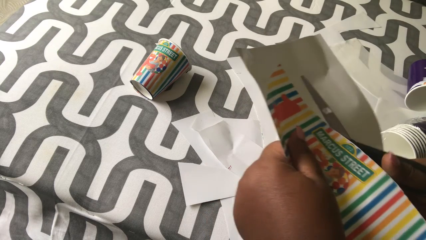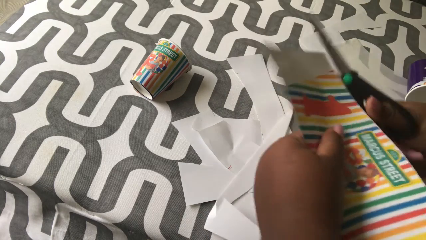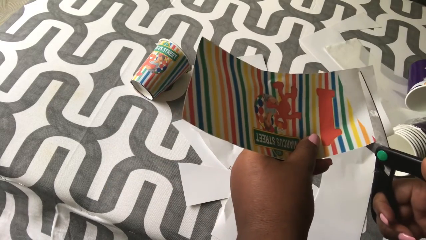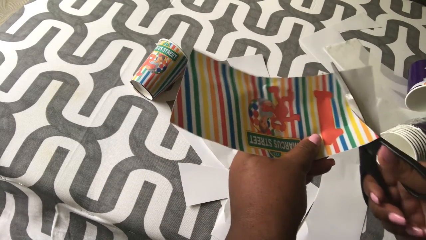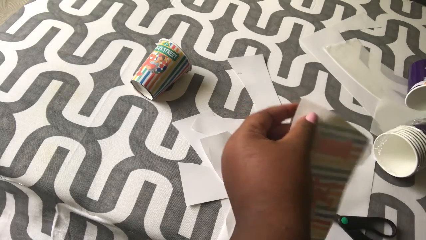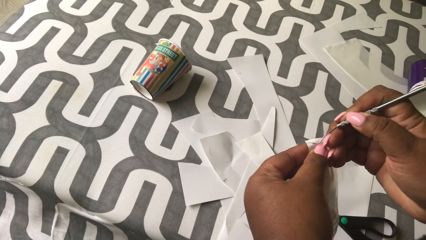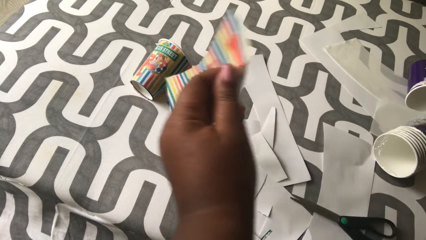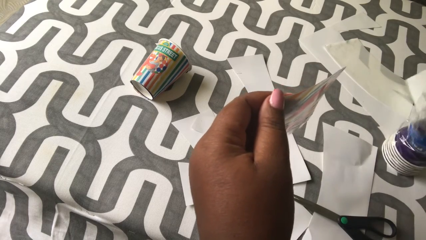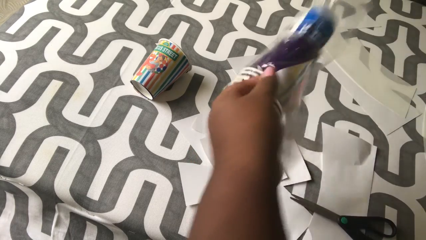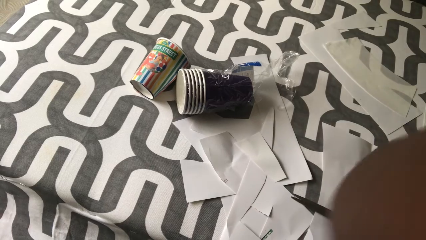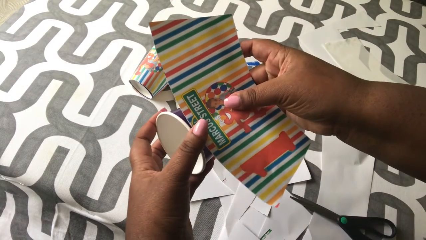So just know that I hope you do a better job at it than I do. And I think what I would do instead, because this paper is stressing me out a bit, is just use regular old gloss paper and adhere it, because it's not like it's waterproof anyways.